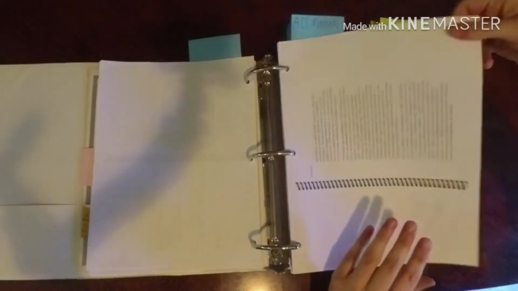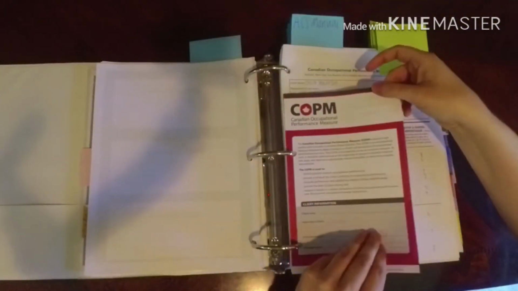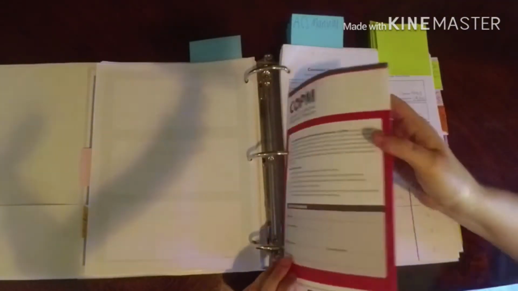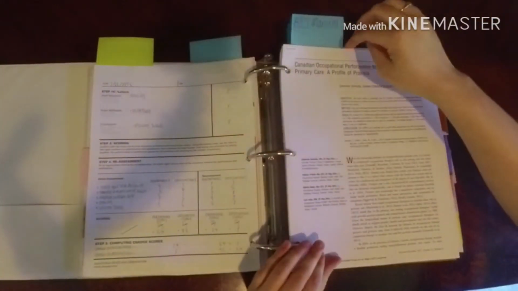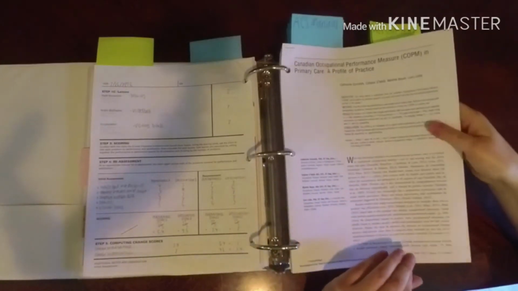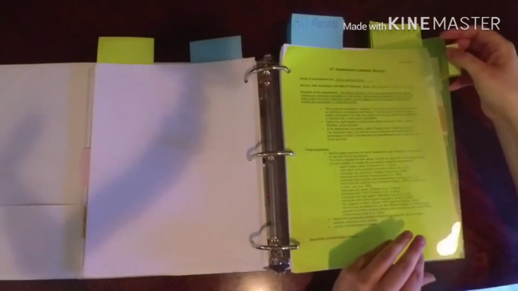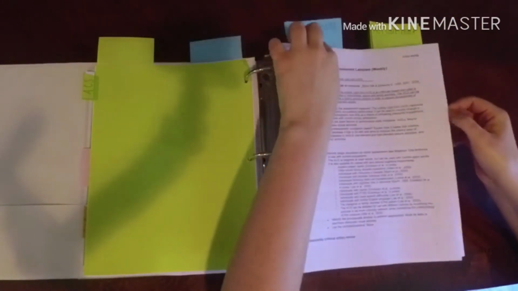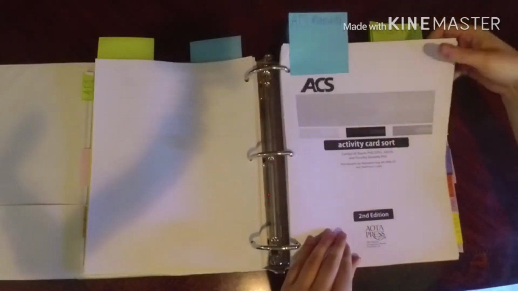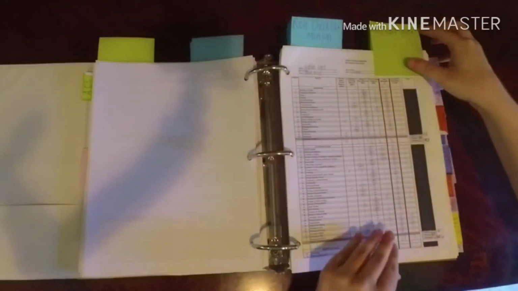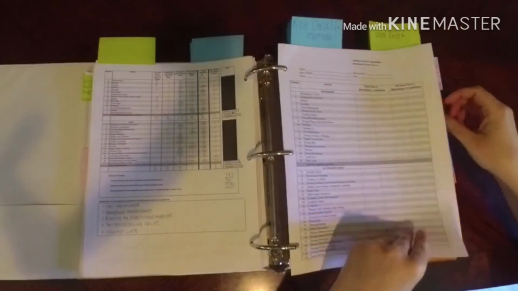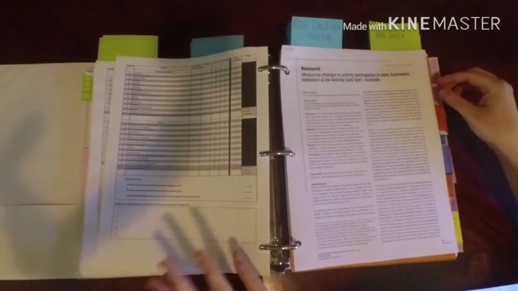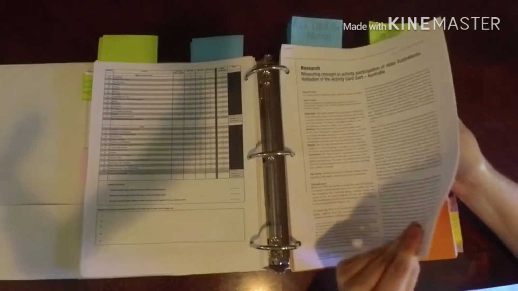And then the official COPM score sheet that was provided to us, and this is the score sheet I filled out in class. And then I have an article on the COPM that demonstrates its use. And then the second assessment is the ACS, so again we have the weekly lab sheet. And then we have the ACS manual, the ACS score sheet that I filled out, extra score sheets that I plan to use later, and then the article on the ACS.